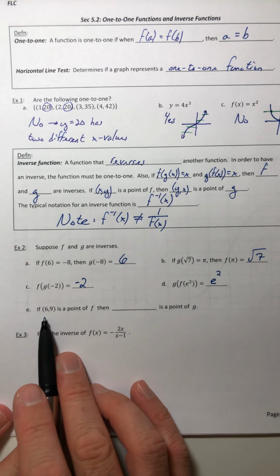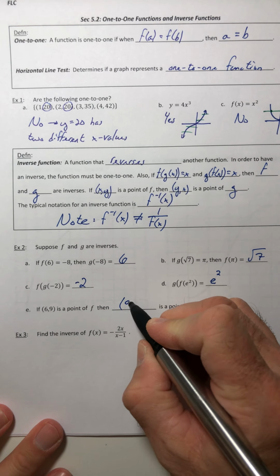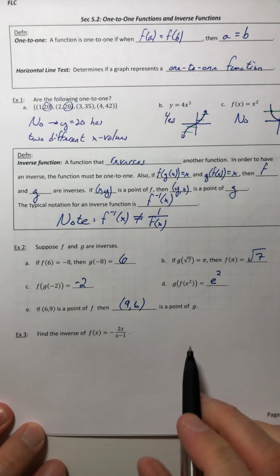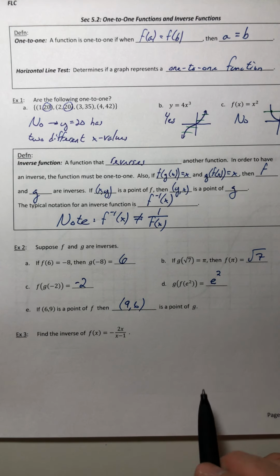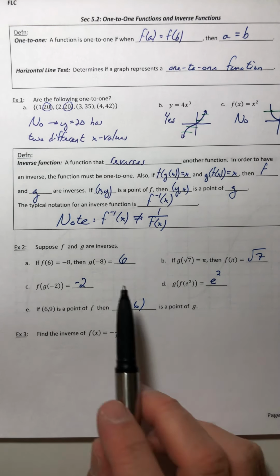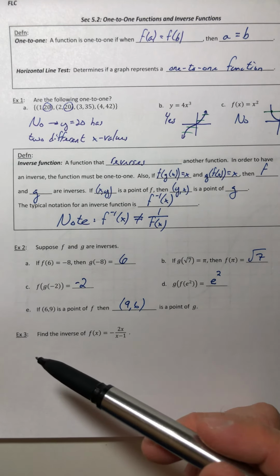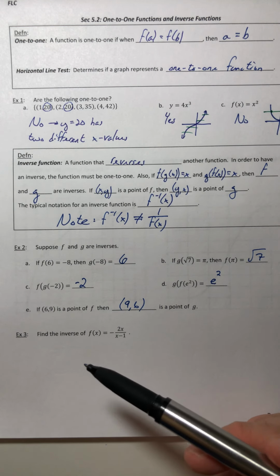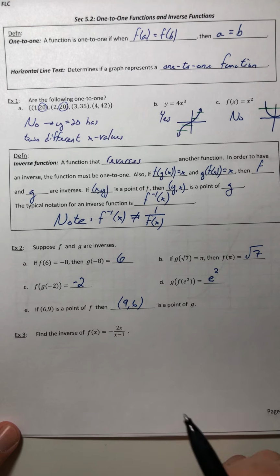And then part E, if (6, 9) is a point of f, then (9, 6) is a point of g. All right, not too bad. So that's how you can play around with some of the values. In the next example, we're going to look at how to find the inverse of the actual function.